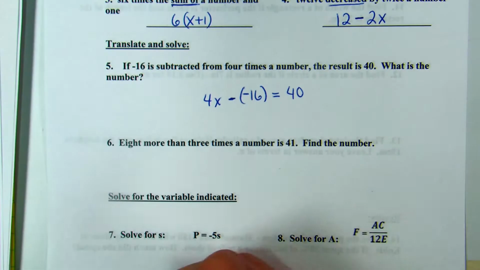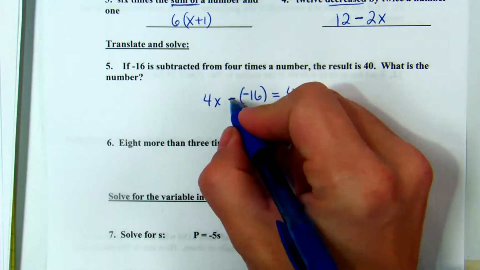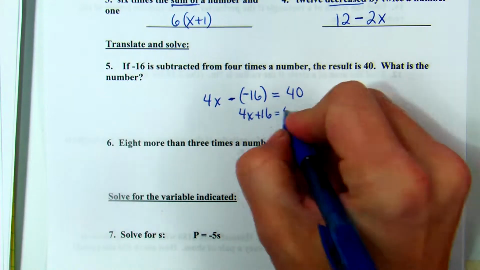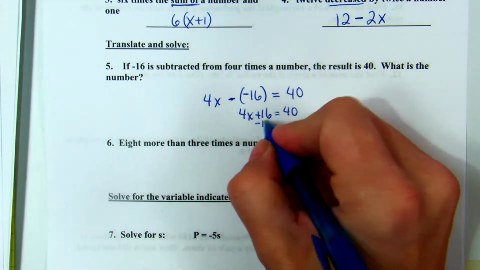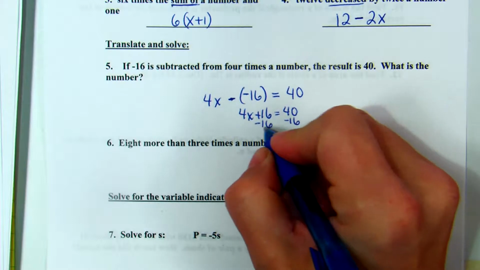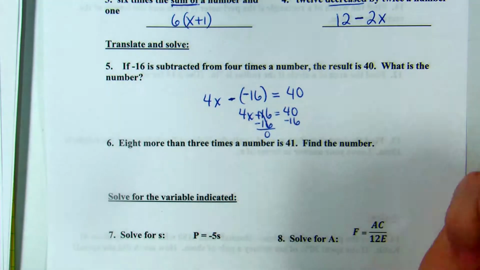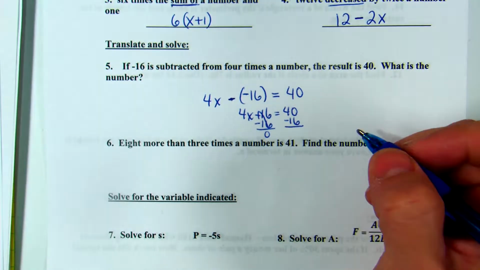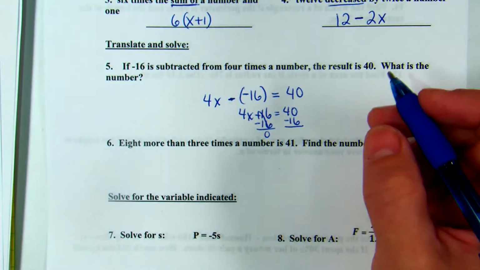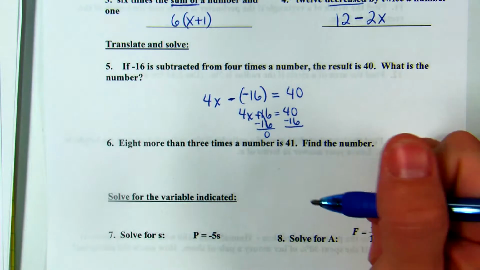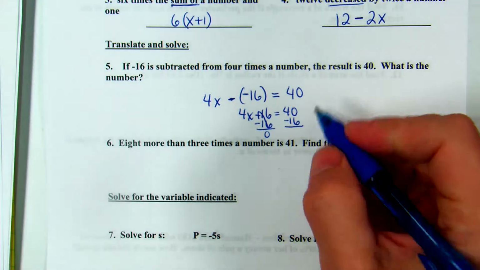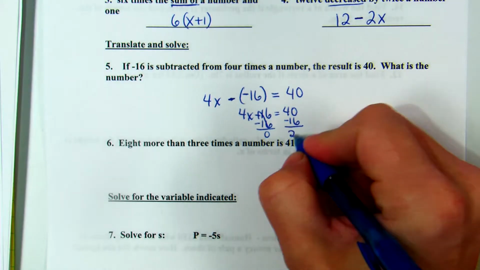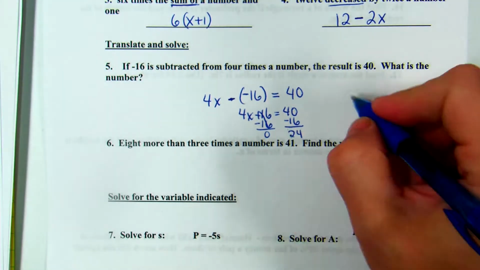What is the number? We're solving these as well. We know negative and negative will make a positive, so we have 4x plus 16 is going to be equal to 40. We're going to take away 16 from both sides. That will eliminate the 16 from this side. This will make this 40 minus 16, which will be, what are we going to come up with here? It's going to be 24. And so 24 will be our term on the right side.